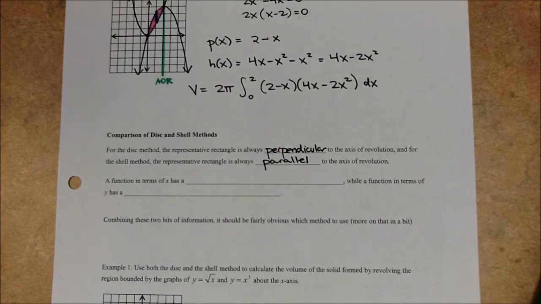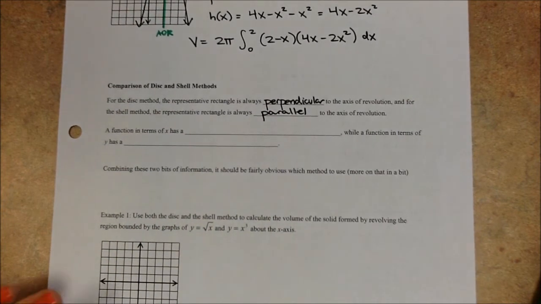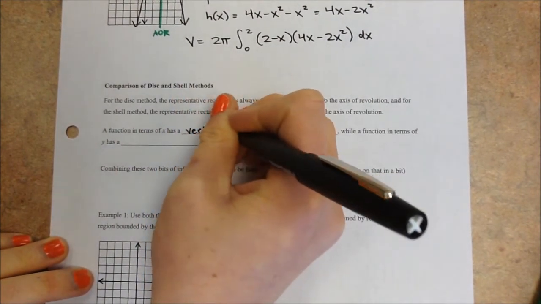So basically, you're going to be given the axis of revolution, and then you don't ever want to change the function. You want to leave the function the way it is. So whether it's in terms of x or in terms of y, you can choose your method based on that, which I'll explain as we look at the next problem. All right, so a function in terms of x. If you're given a function in terms of x, that would go with a vertical representative rectangle.